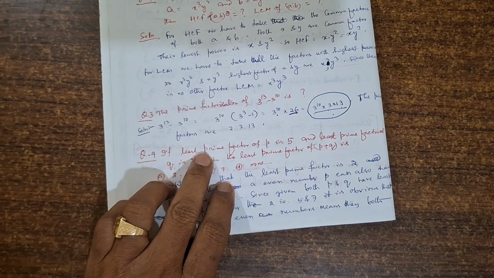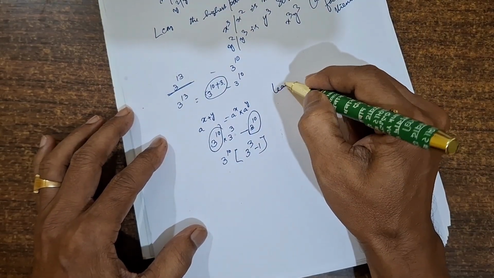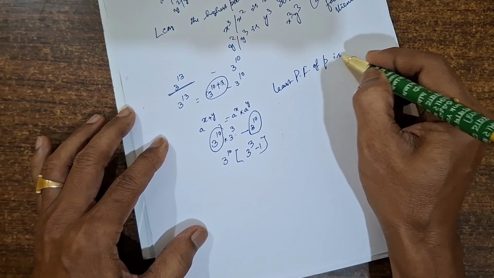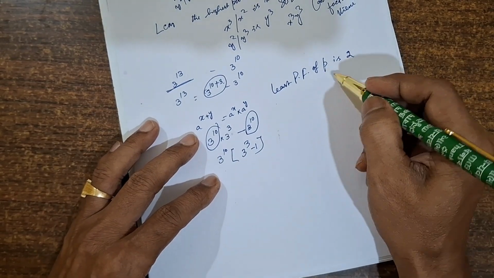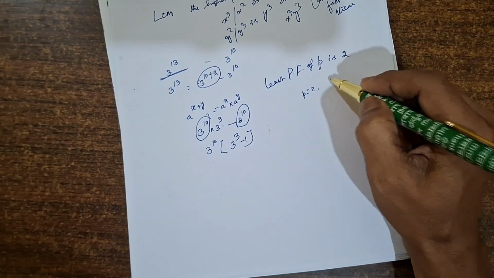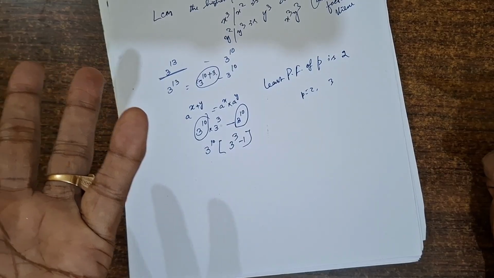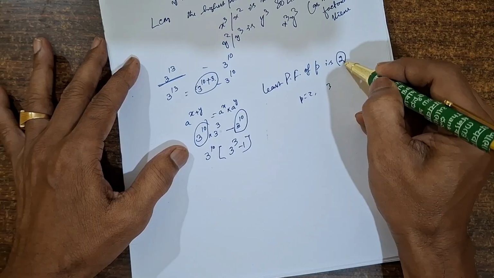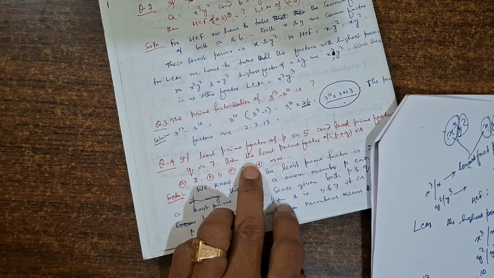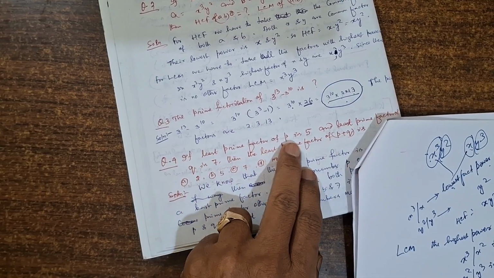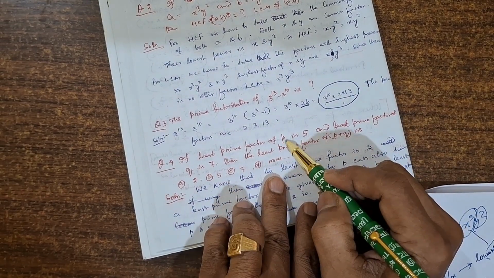If the least prime factor of a number is 2, then other prime factors may be there, 3, 7, 83, 97, whatever that may be, but the minimum is 2. Here the least prime factor of p is 5.